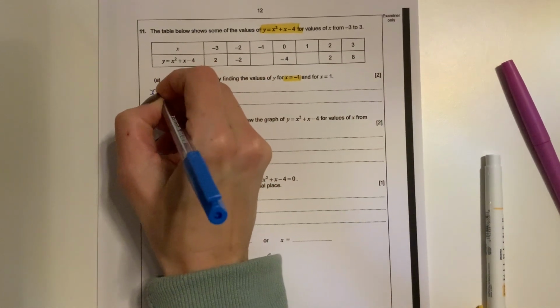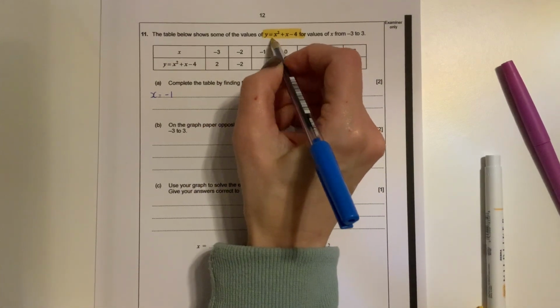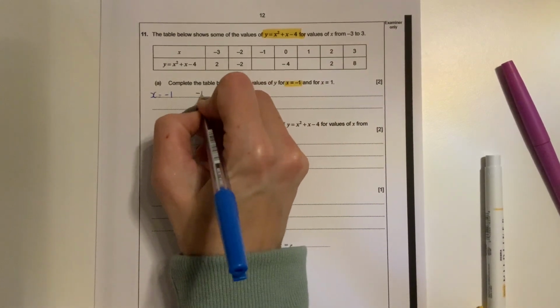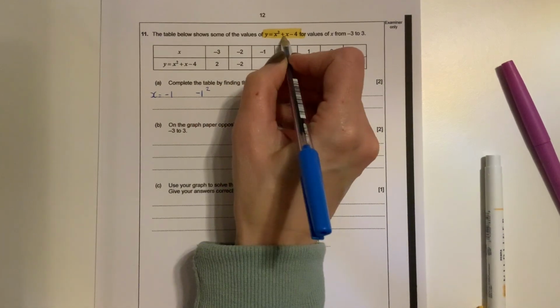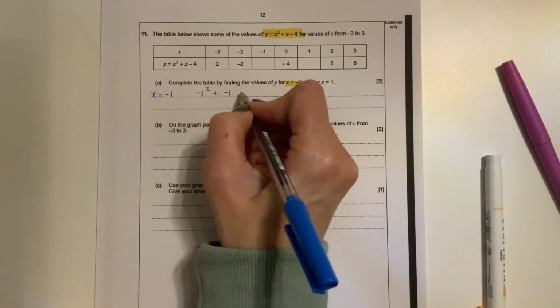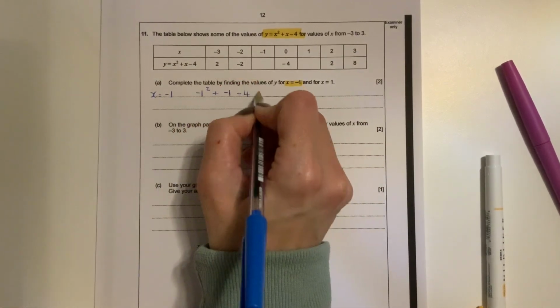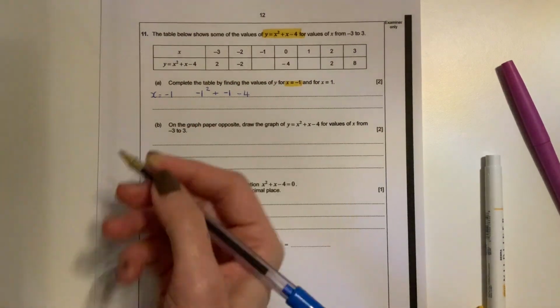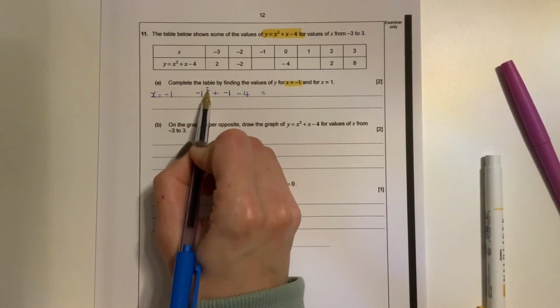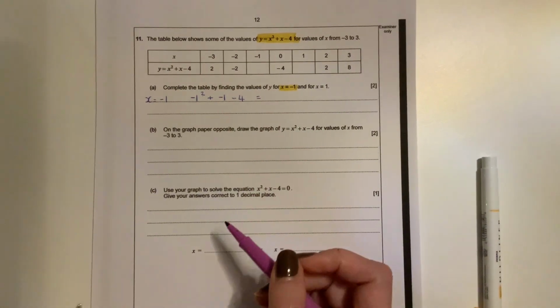So x equals -1. We've got x squared, so we're going to do -1 squared plus x -1. And then we've got take away 4. So this is the calculation that we need to find the answer to. So let's make this look a little bit nicer. Let's get rid of the squared. -1 squared. I'm going to write this up here for you.